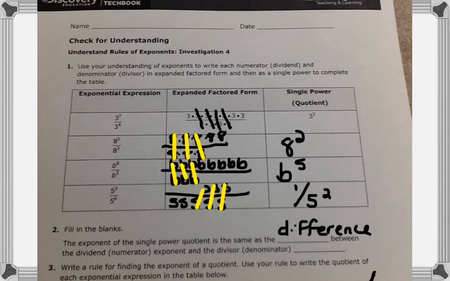Back side of your worksheet, remember, expand it out. So here, they showed you this, and all I'm doing is showing 3 divided by 3 is 1, 3 divided by 3 is 1, 3 divided by 3 is 1, and 3 divided by 3 is 1. I have 1, 2, 3's left, 3 to the third. I have 8 times itself 5 times, and 8 times itself 3 times. I get 8 divided by 8 is 1, three times, and 1 times 1 times 1 times 8 times 8 is 8 to the second.